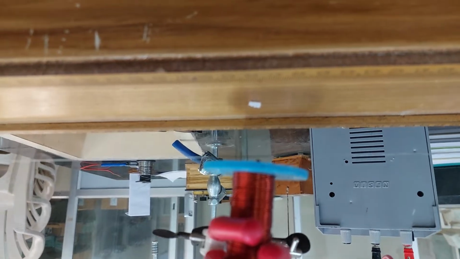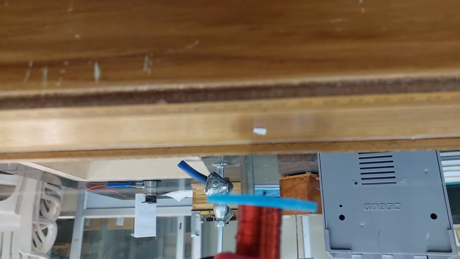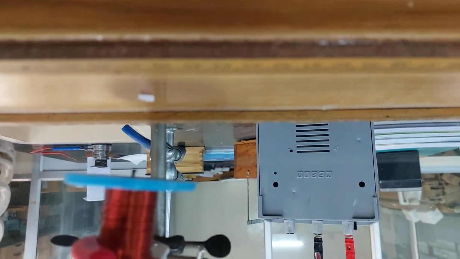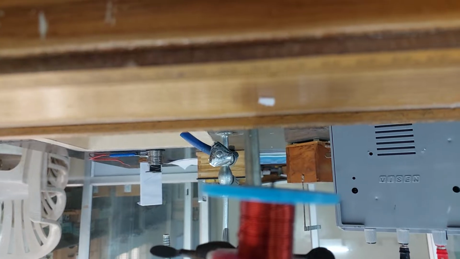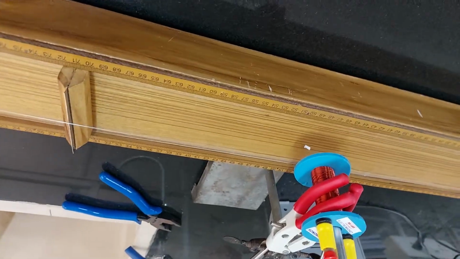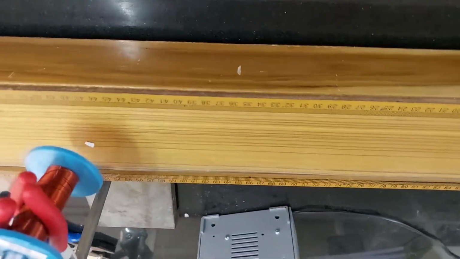At resonance you can hear the noise, or the sonometer wire will vibrate with maximum amplitude. So you can see that it is happening now. Probably you can't see, but you can hear it. So now the wire is vibrating with maximum amplitude. So this is the resonating length.